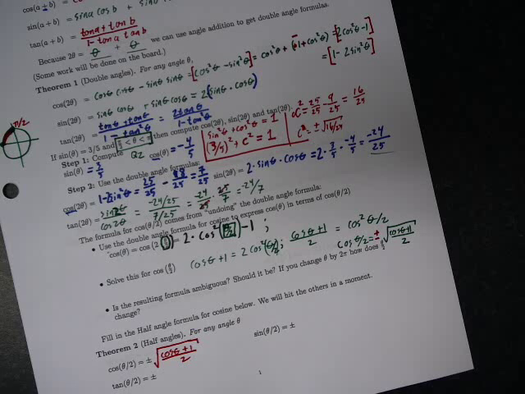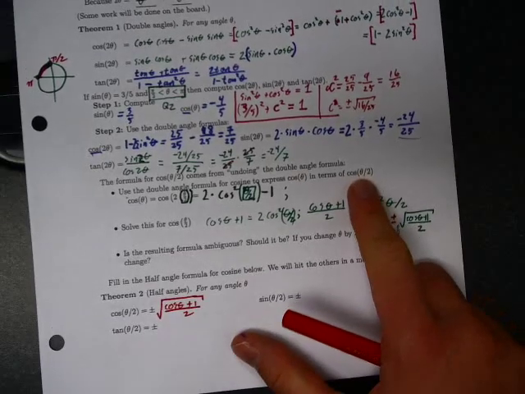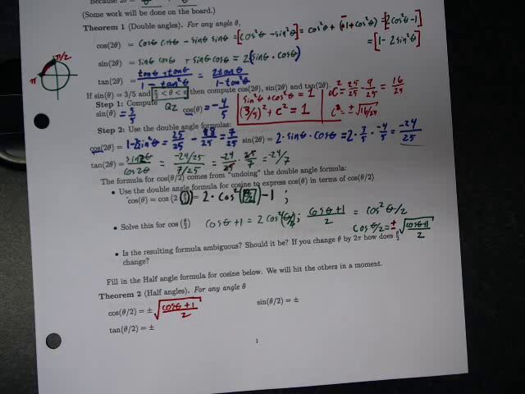How many people find it frustrating that that formula seems to be ambiguous? If you know the cosine of theta, apparently the cosine of theta over 2 might be two different things. I mean, it is annoying, right? That means that even if you know the cosine of theta, you don't really know what the cosine of theta over 2 is. You have to decide if it's positive or negative independently.